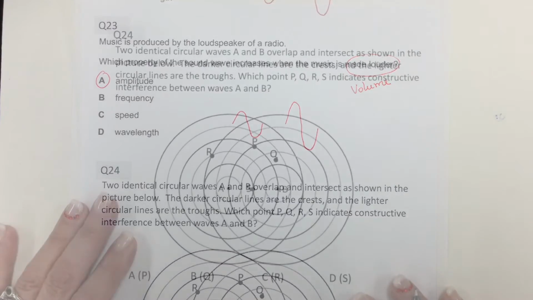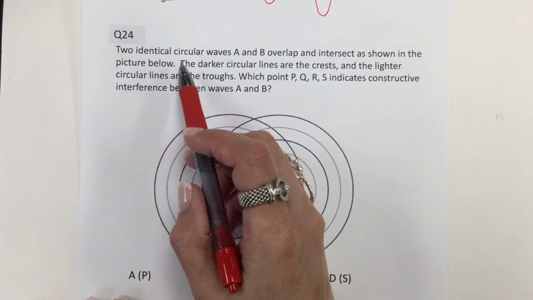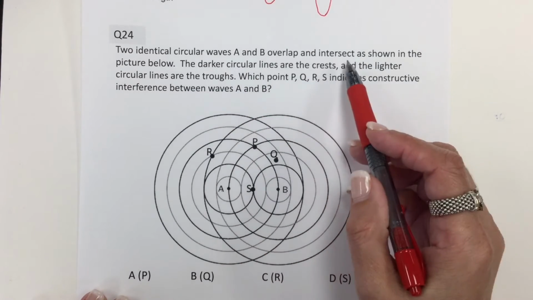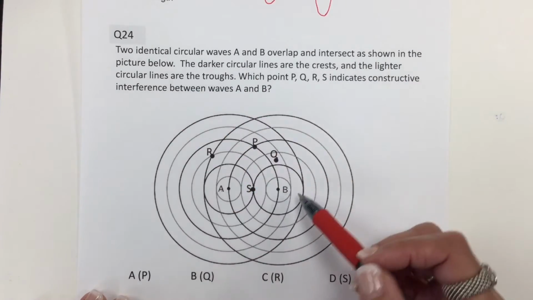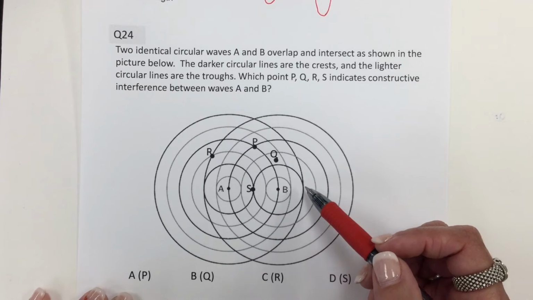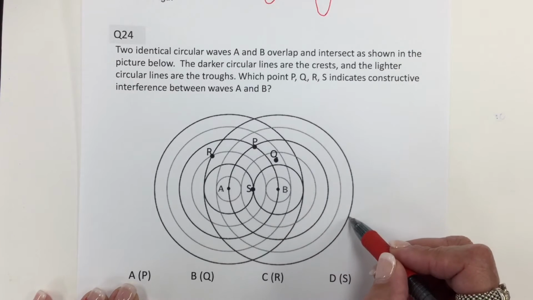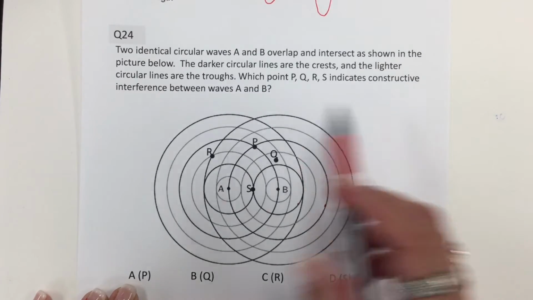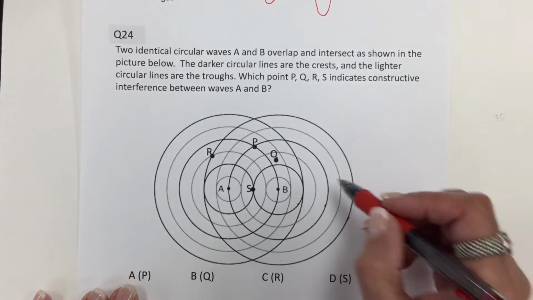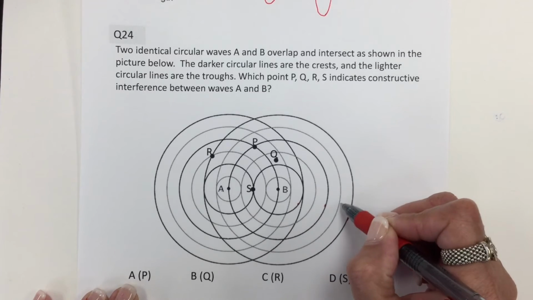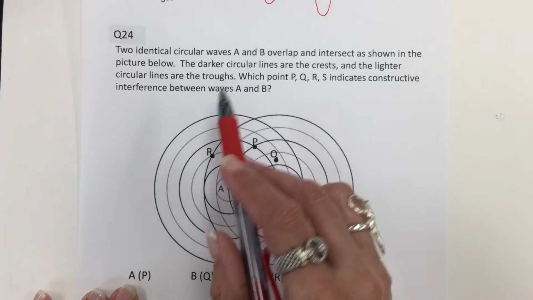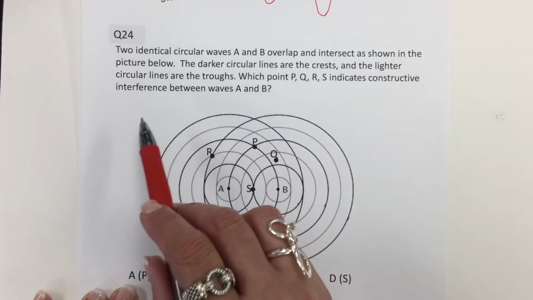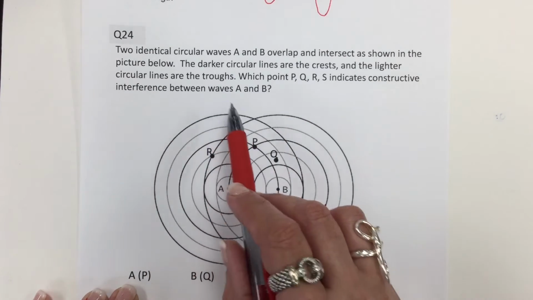Question 24. Two identical circular waves, A and B, overlap and intersect as shown in the picture below. The darker circular lines are the crests, so crest, crest, crest, and the lighter circular lines are the troughs. So between two crests, we have the troughs. So which point P, Q, R, or S indicates constructive interference between waves A and B?